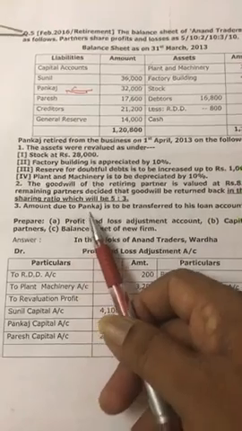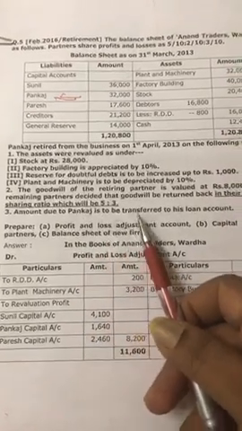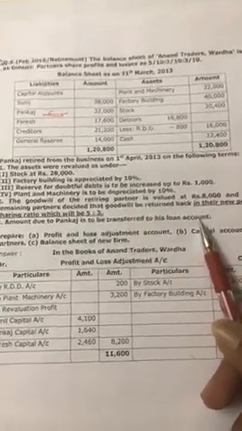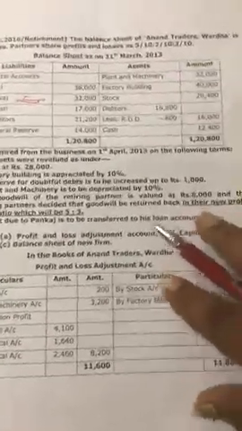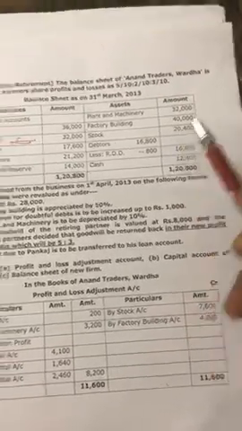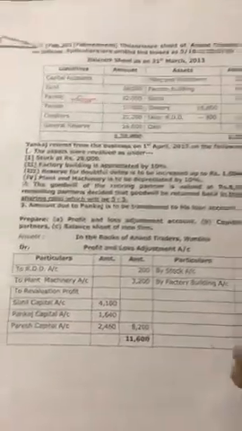Amount due to Pankaj is to be transferred to his loan account. So the cash account is not affected. So that will remain as it is in the new balance sheet. Now coming to the adjustments.